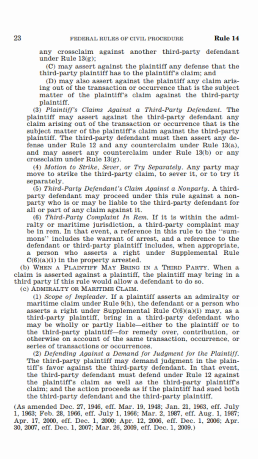3. Plaintiff's claims against a third-party defendant. The plaintiff may assert against the third-party defendant any claim arising out of the transaction or occurrence that is the subject matter of the plaintiff's claim against the third-party plaintiff. The third-party defendant must then assert any defense under Rule 12 and any counterclaim under Rule 13(a), and may assert any counterclaim under Rule 13(b) or any cross-claim under Rule 13(g). 4. Motion to strike, sever, or try separately. Any party may move to strike the third-party claim, to sever it, or to try it separately.